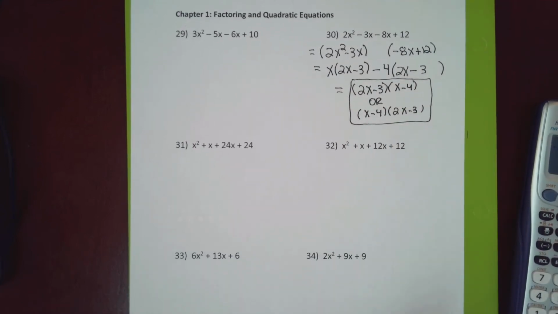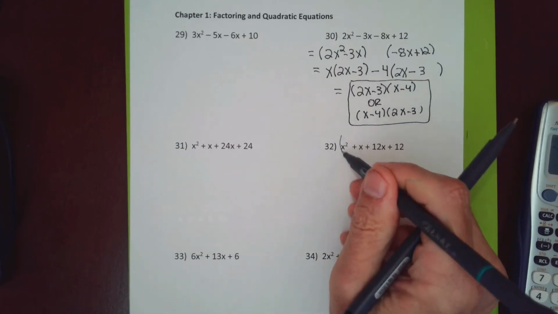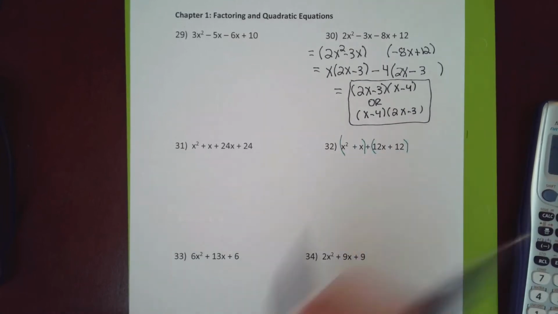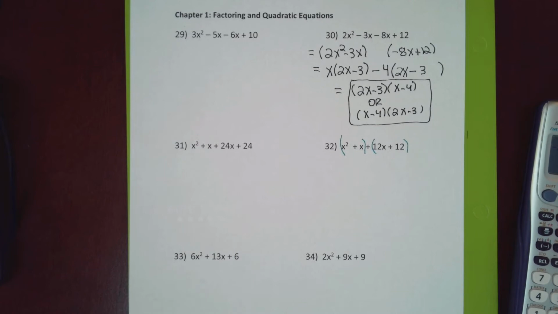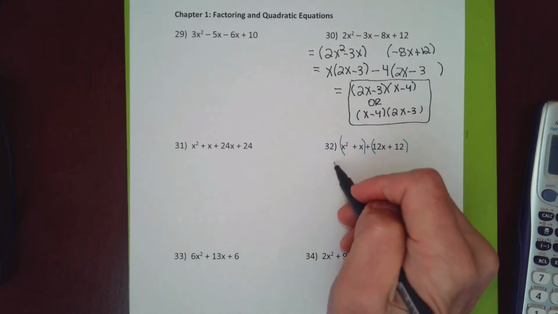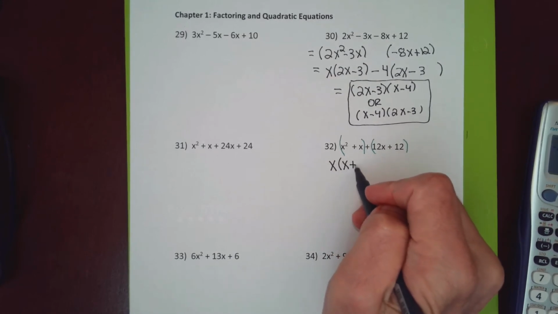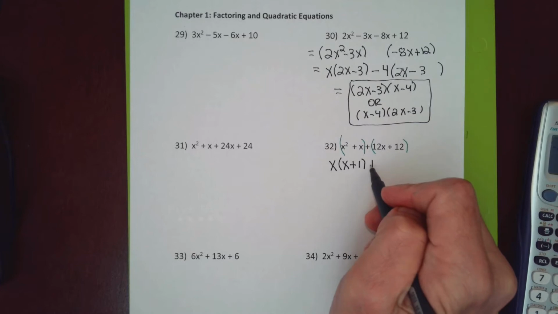For 32, I could definitely combine and make this into a three-term problem, but because it has four terms, I'm just going to group. That's my go-to when I see four terms, is just go to grouping. Insert my two parentheses. I don't need the sign inside the second parentheses. First parentheses, there's a common factor of an x. I'll be left with an x plus 1 when I factor out an x from the first parentheses.